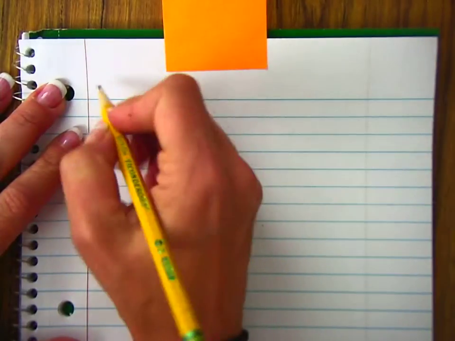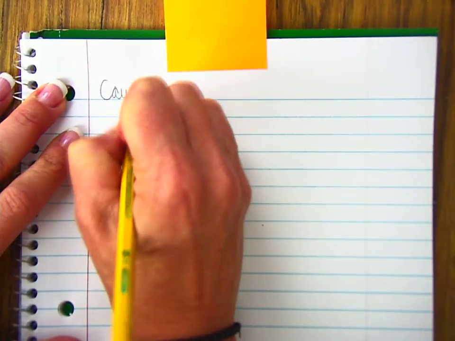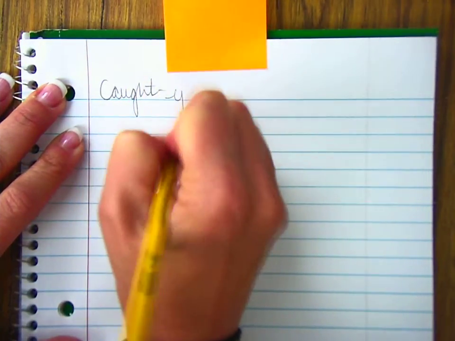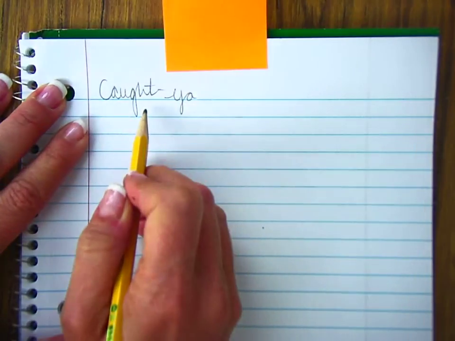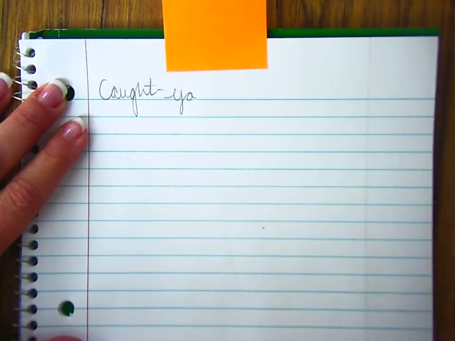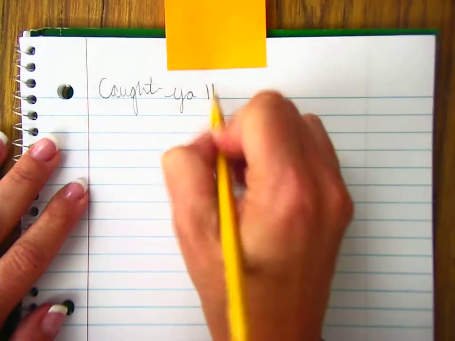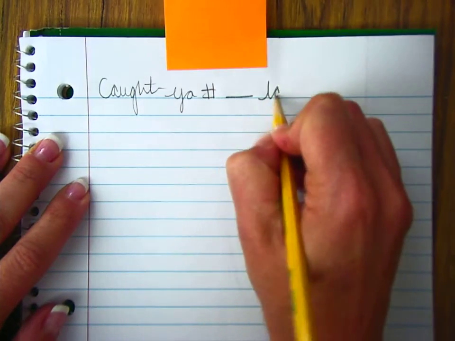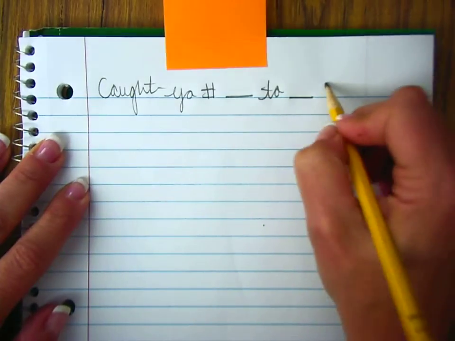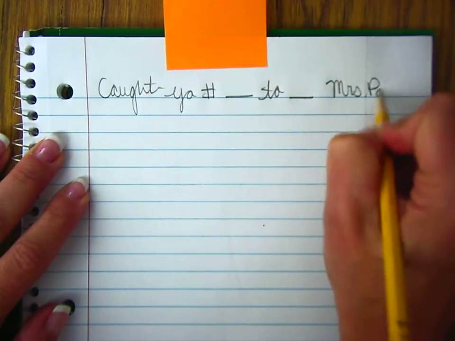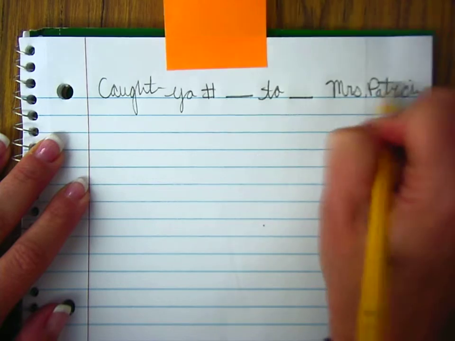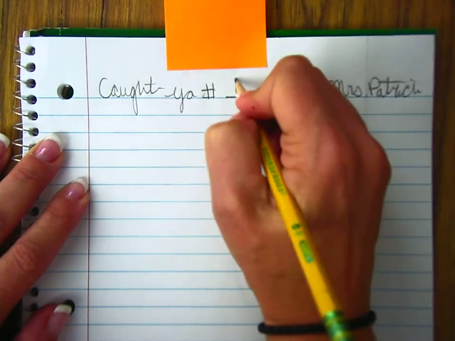So across the top of every single page, you are going to write out the word Katja. You can decide if you want to write in cursive or if you want to write in printing. I don't care which way you do, but it needs to say Katja. You need to put a number and then blank to blank, and then on the right-hand side, you will write your name. So I'm writing my name here, but it'll be your name there. And of course, we're going to start with Katja number 1.